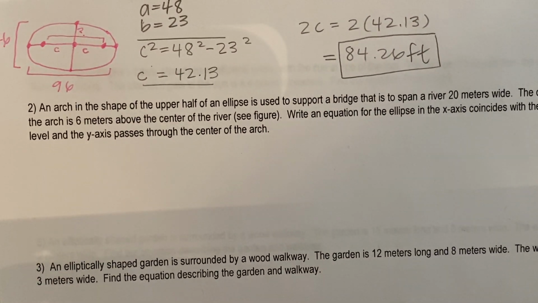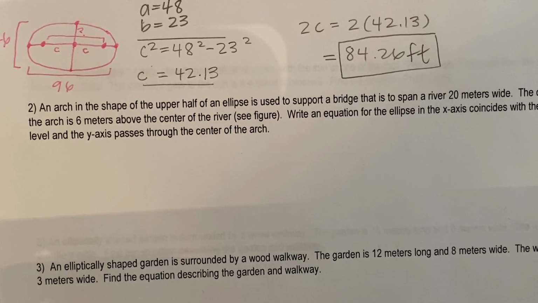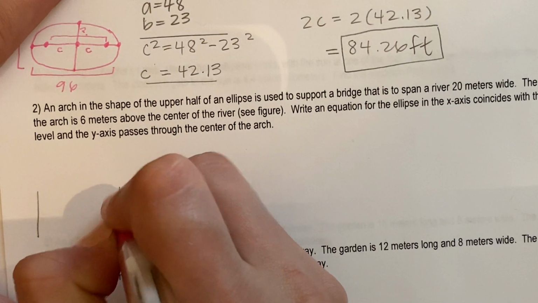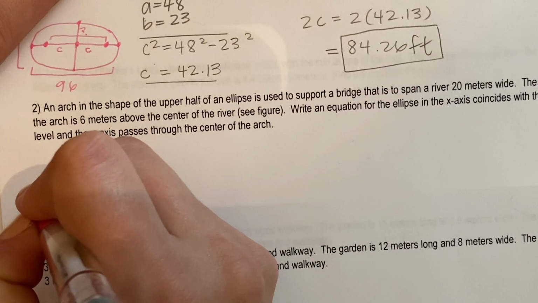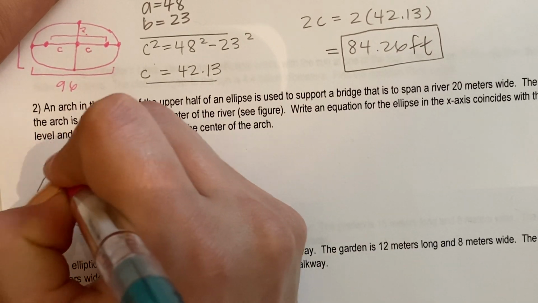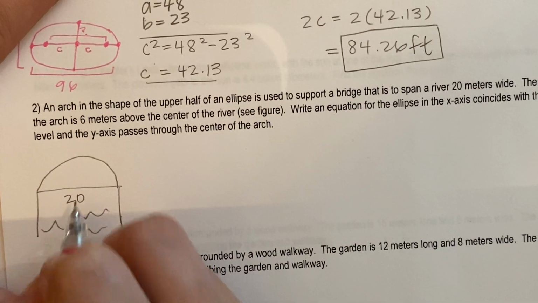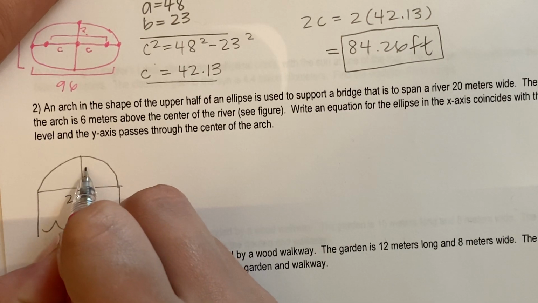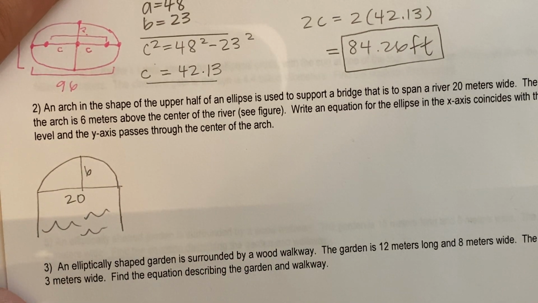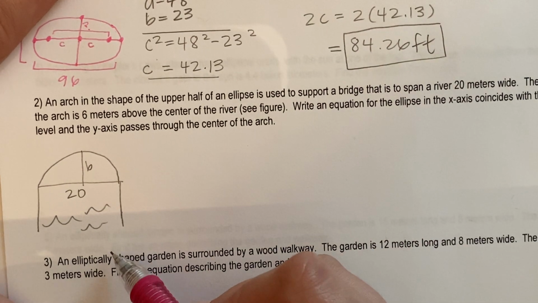An arch in the shape of an upper half of an ellipse is used to support a bridge that's over a river. Cool. So let's draw our river. Here's my bridge. That's half of an ellipse. The river is 20 feet wide. The center of the arch is 6 meters above the river. See figure, here's my figure, good one. Write an equation for this ellipse.